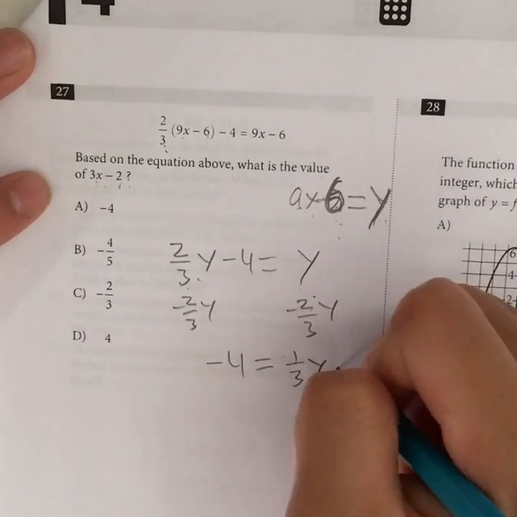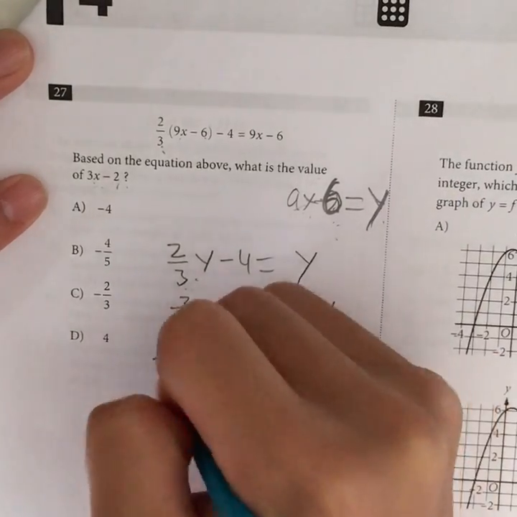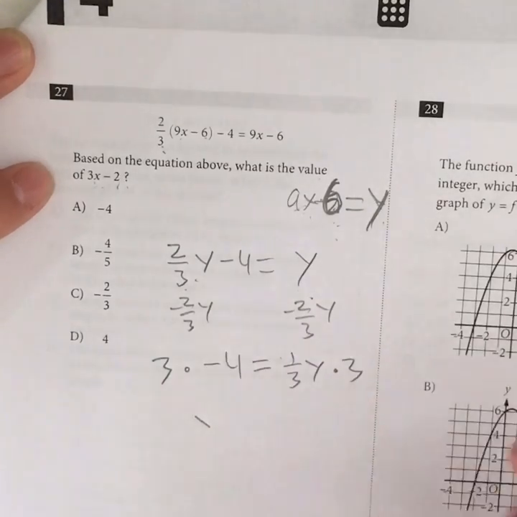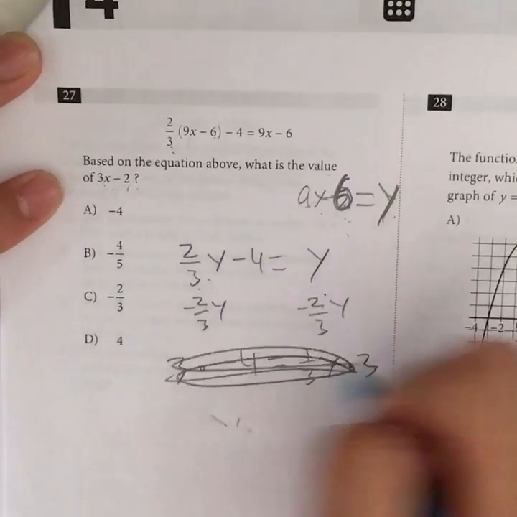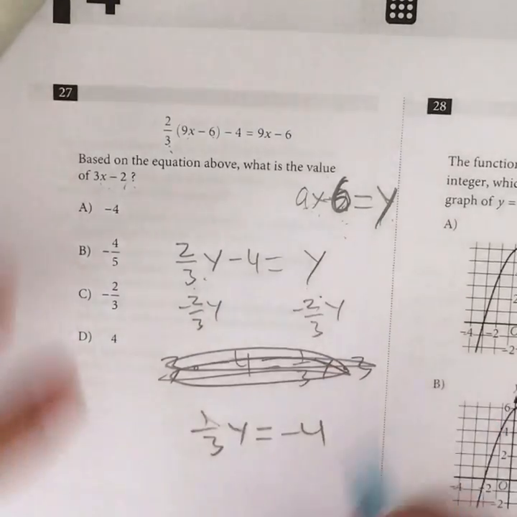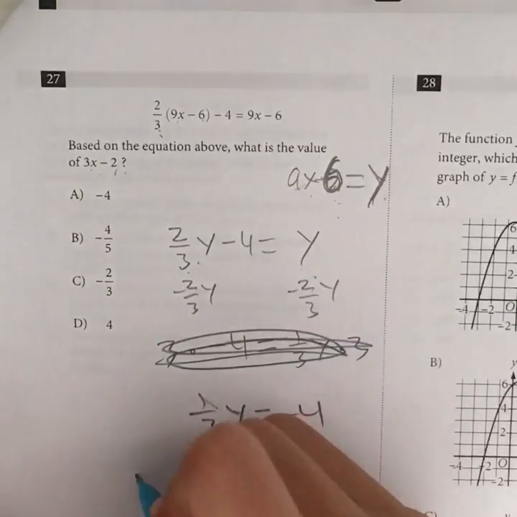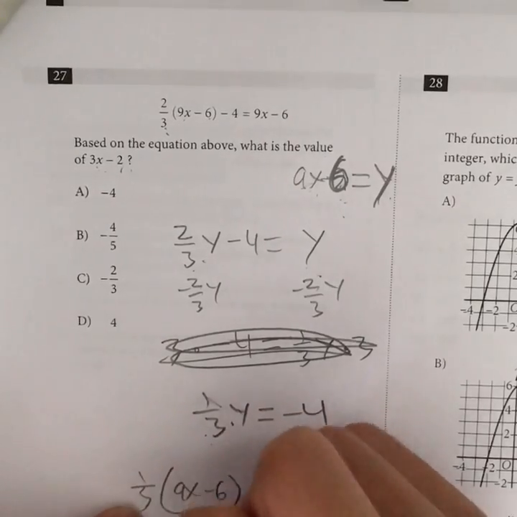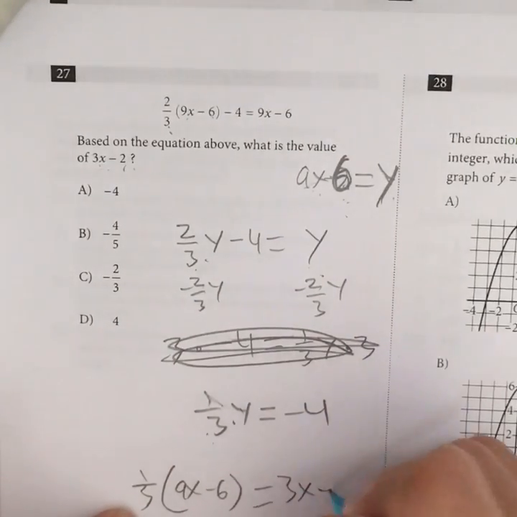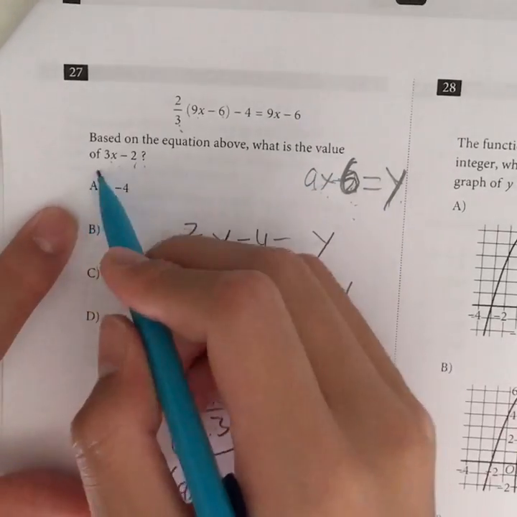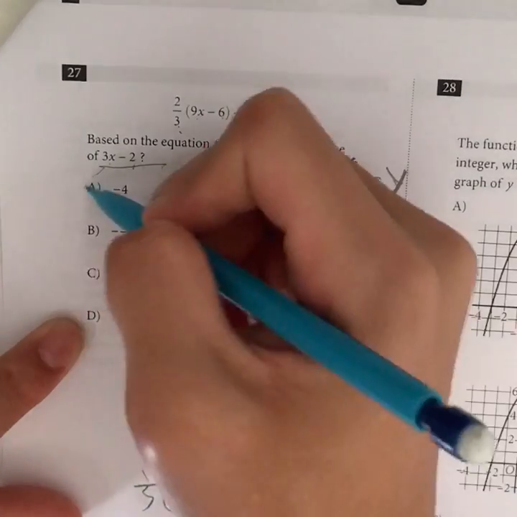And now I'm going to multiply both sides by 3. Oh, wait, let's go back here. So 1/3 y is equal to negative 4. So what is 1/3 y? What is 1/3 times y? y is 9x minus 6, and 1/3 of that is equal to 3x minus 2. And boom, 1/3 y. Asking for 3x minus 2. Answer is negative 4.